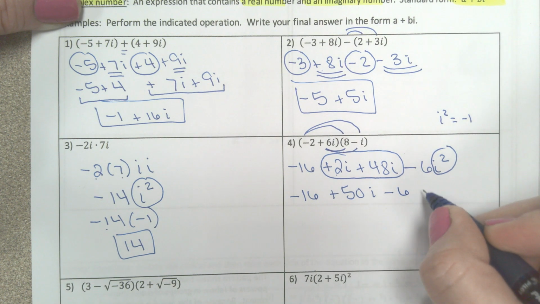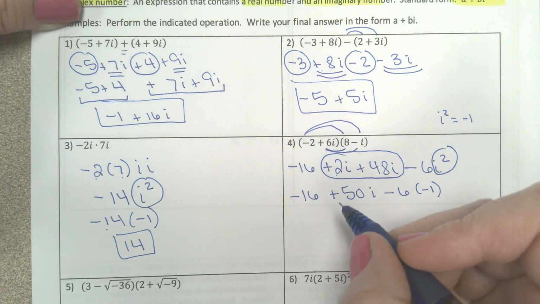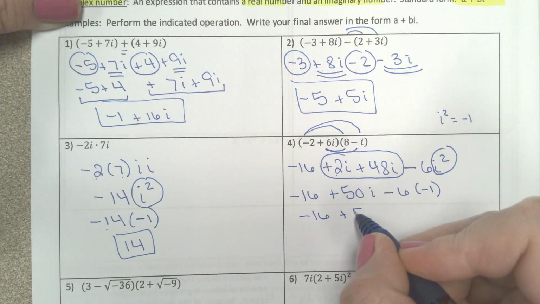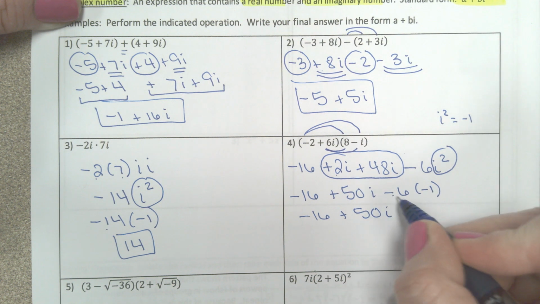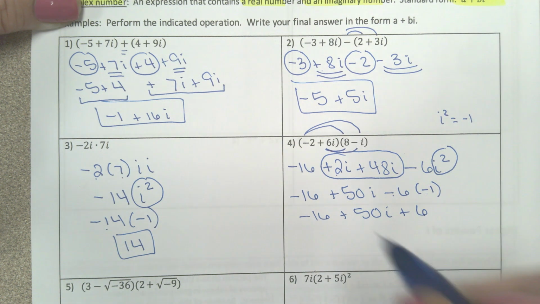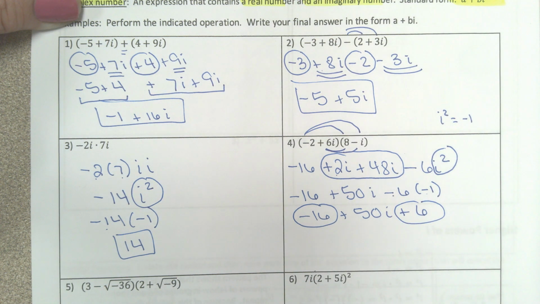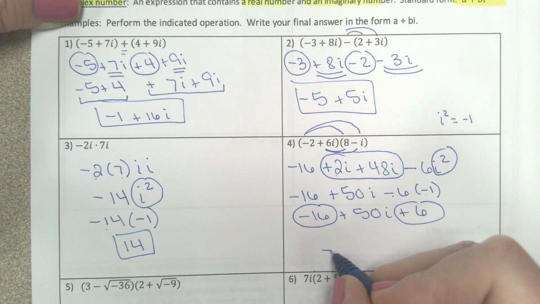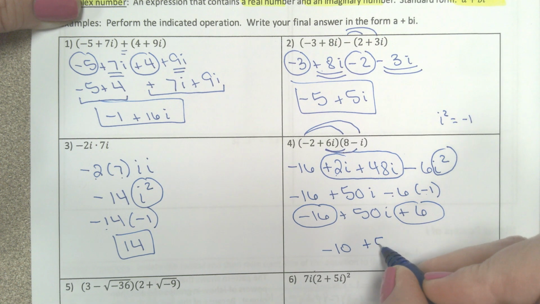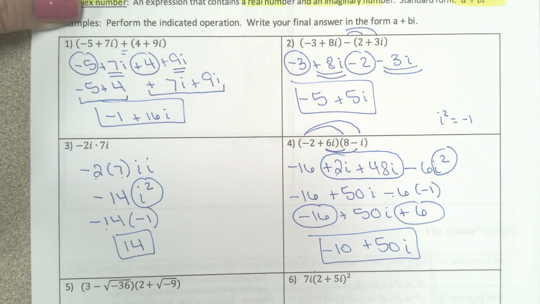So I have -6 times -1. -16 plus 50i, a negative times a negative equals a +6. Now I have these two constant terms that I'm going to combine. They add up to negative 10. Plus 50i is your good final answer on that one.